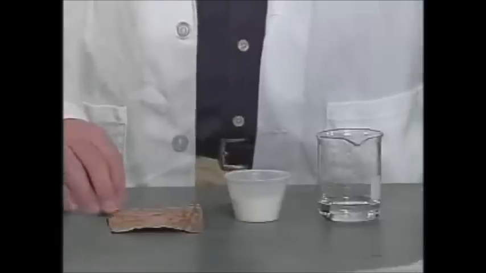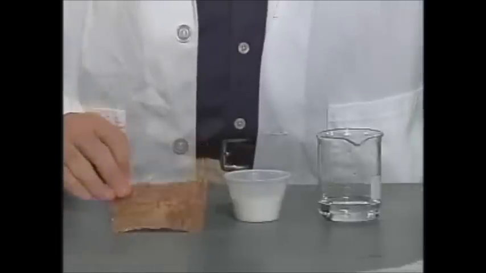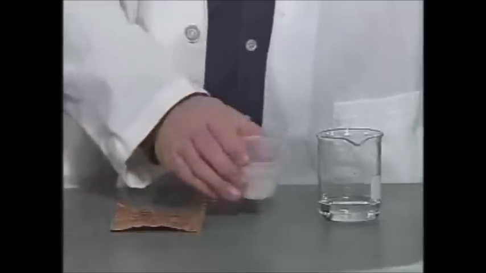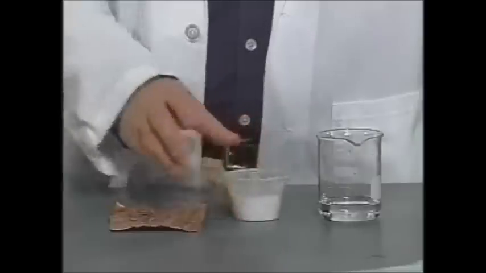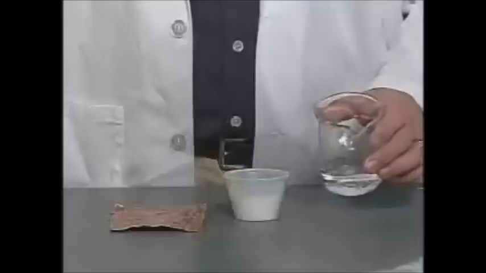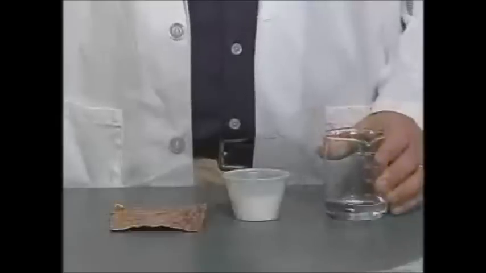Today, we are going to count the number of atoms in this sample of copper, the number of formula units in this sample of salt, and the number of molecules in this sample of water. In order to understand how to count them, you are going to have to meet and understand the mole.